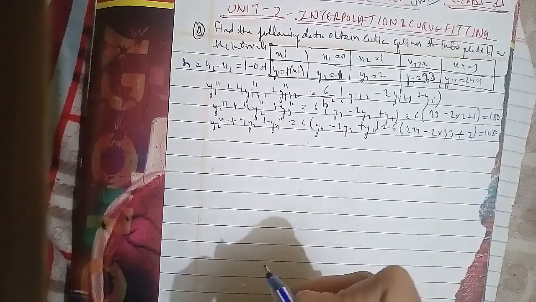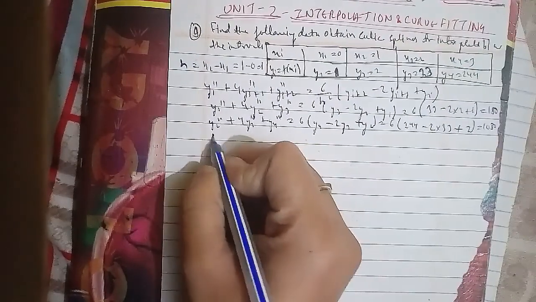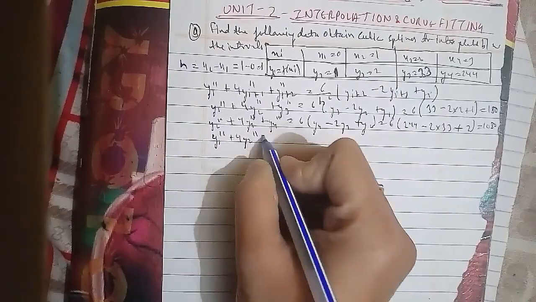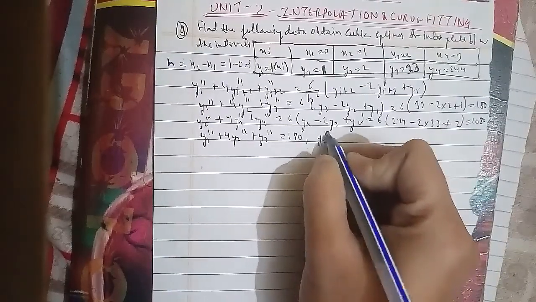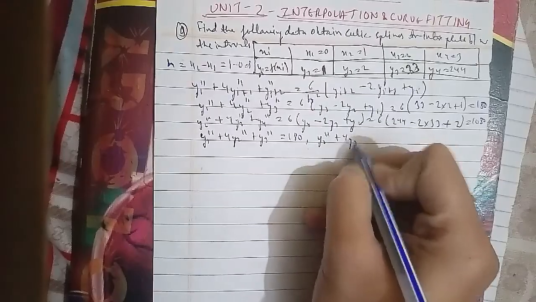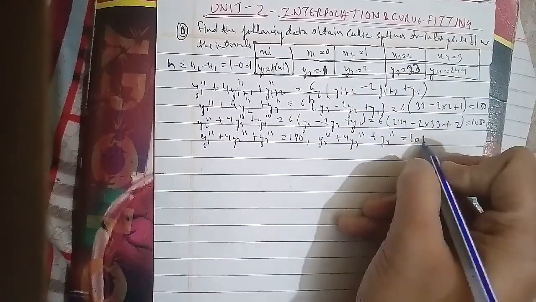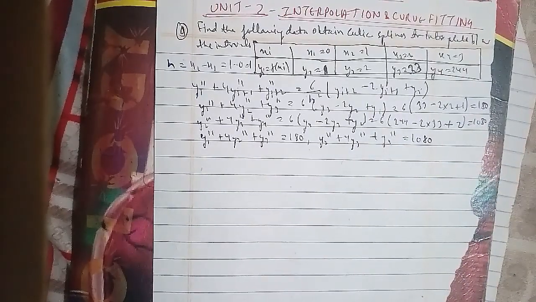So then we have two equations: y1'' plus 4y2'' plus y3'' equals 180, and y2'' plus 4y3'' plus y4'' equals 1080. We assume y1'' equals y4'' equals 0.